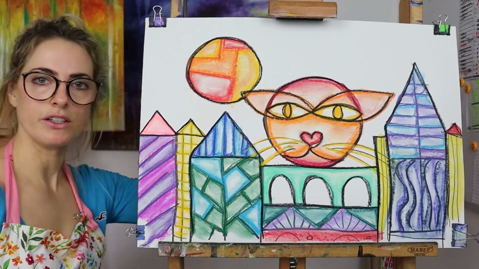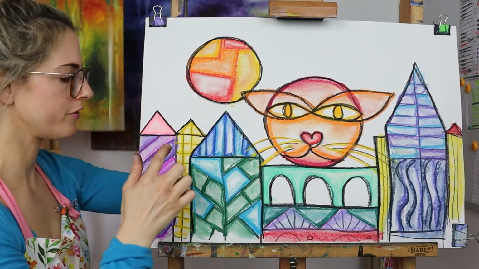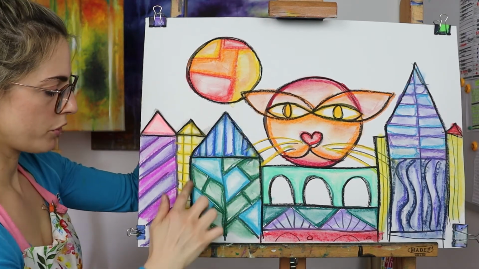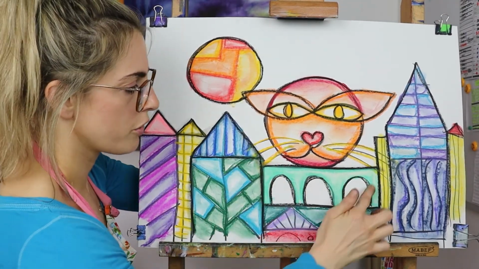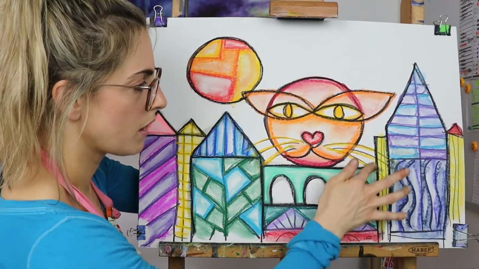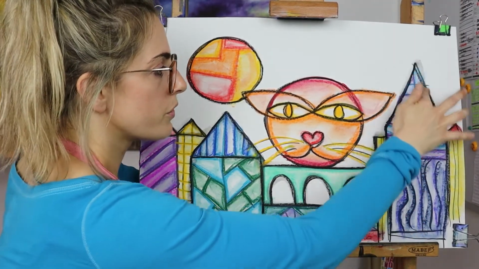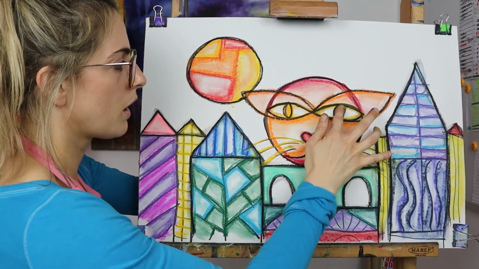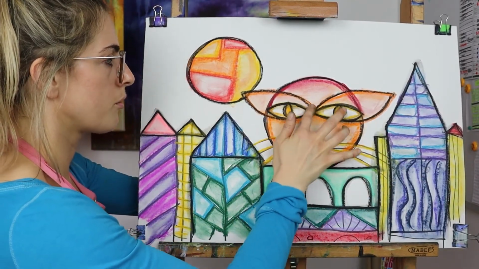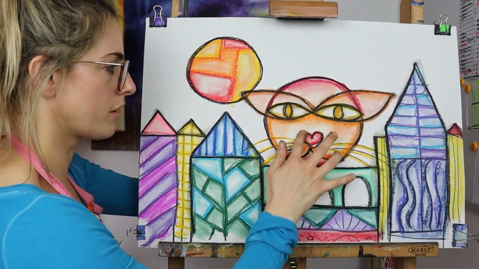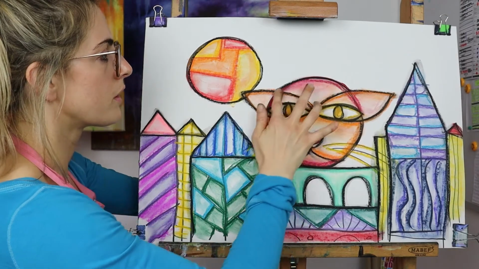So once you've done your black, if it is chalk, get your one finger. You don't want to smudge it, you just want to draw over the black line. And if you're not using chalk, obviously you don't have to do this. But I obviously love chalk, don't I? Because I use it for so much.